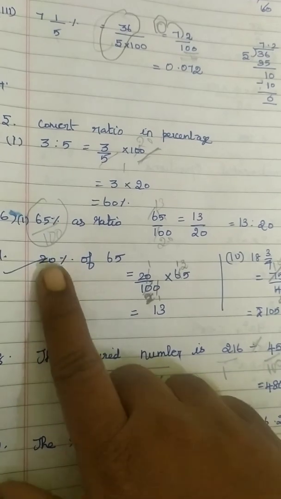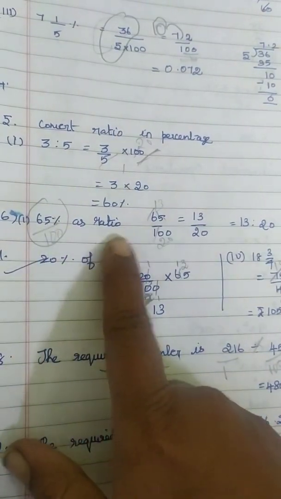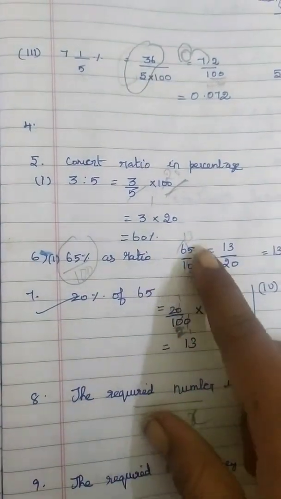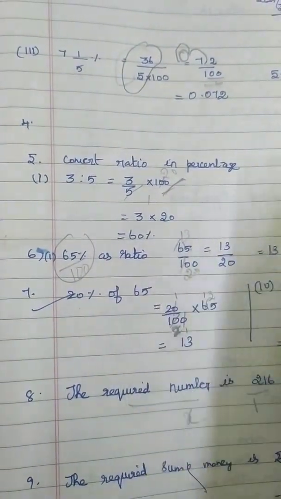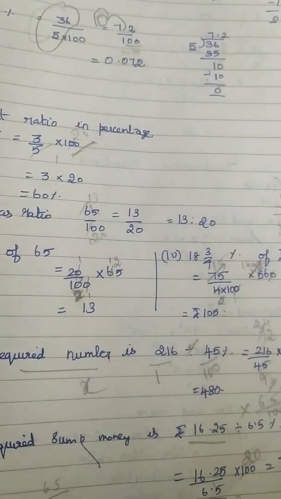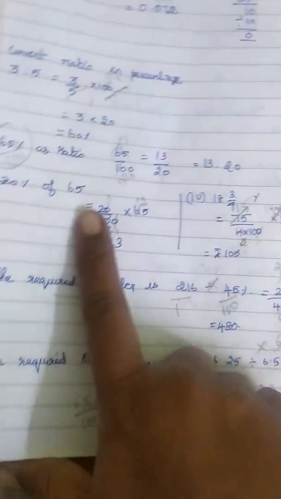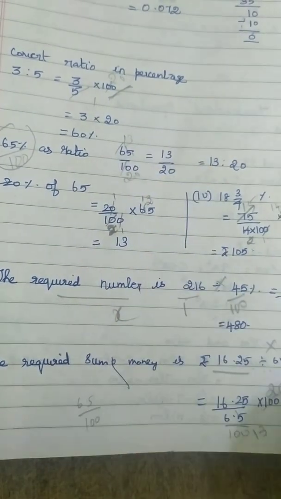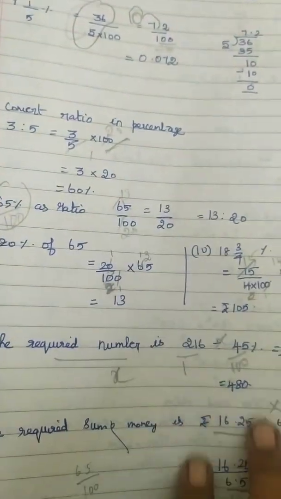Next important topic is 65% as a ratio. If you see the 6th problem, 65% as a ratio. So how can we write? It is 65 by 100. You can make it in the simplest form. Then your problem number 7. 25% of 65. That means 25% means 25 by 100 multiplied by 65. So you will be cancelling the terms.